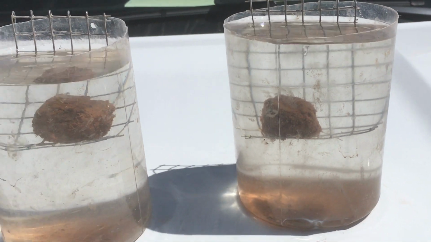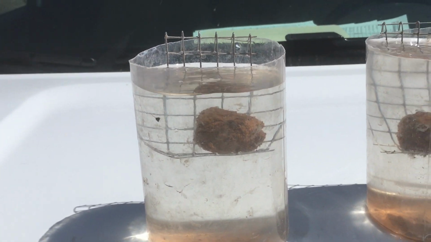You can see this one on the right, it's still falling apart. The one on the left, a little bit, but it's fairly stable.